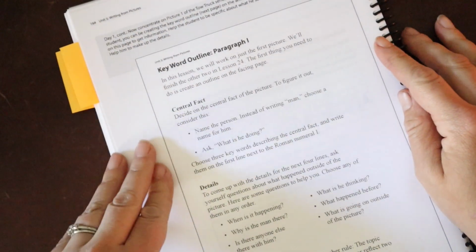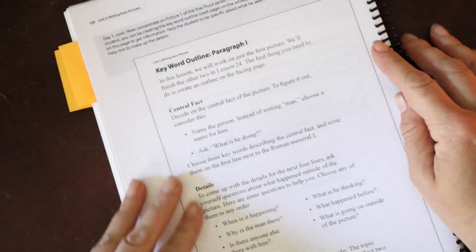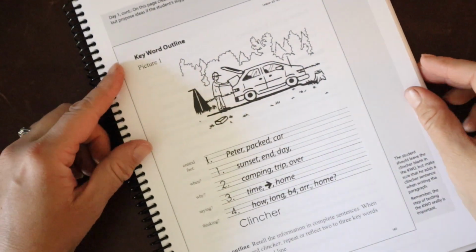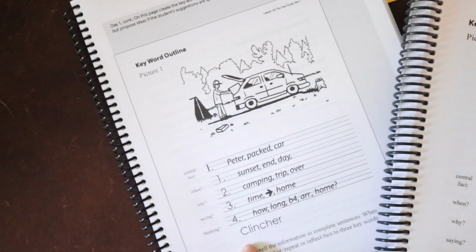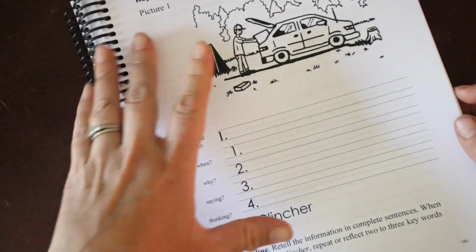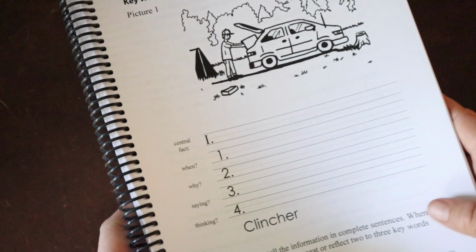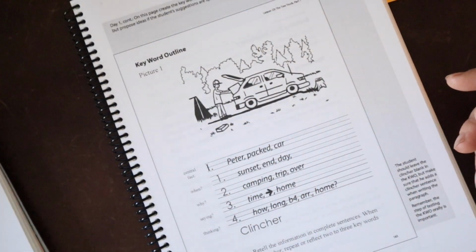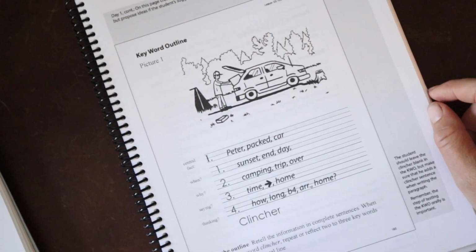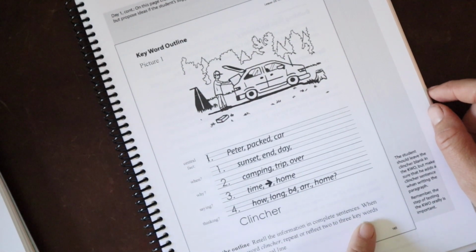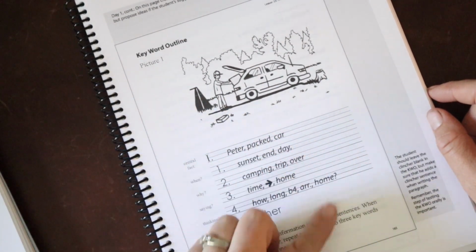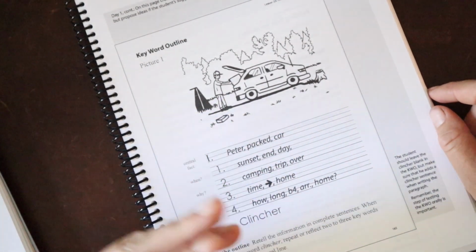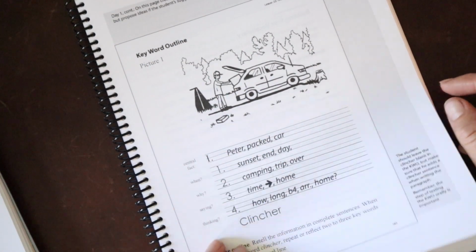And write a keyword outline for paragraph 1 based off of your conversation. And so here is an example they provide. In the teacher book, they have this outline filled in with some ideas. The student book does not. So they could either be writing directly on this or in a notebook if you plan on using that with another student. And then it's test the outline, retell the information in complete sentences. When you get to the word clincher, repeat or reflect 2 or 3 keywords from the Roman numeral line. So again, they're learning about how to add that style and their voice in.